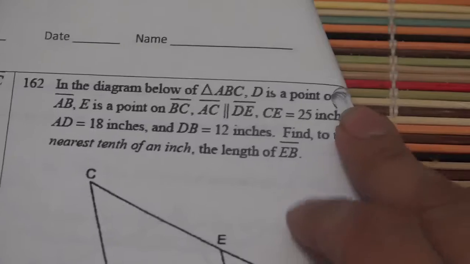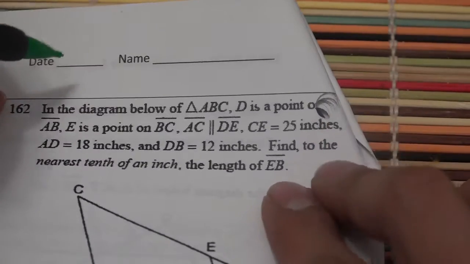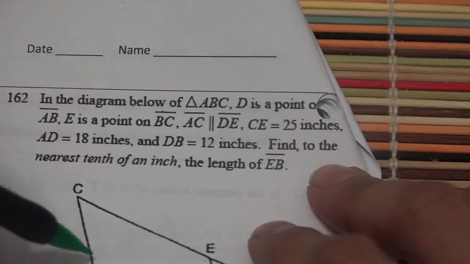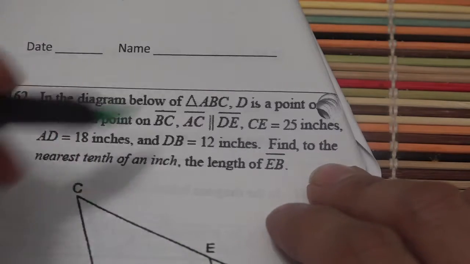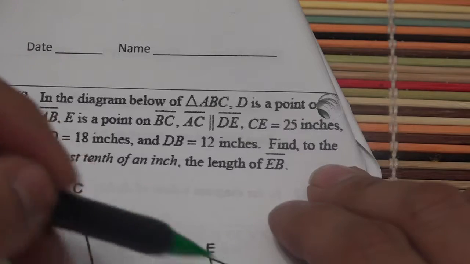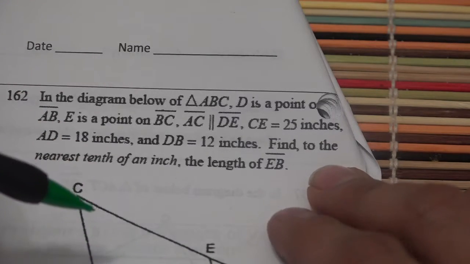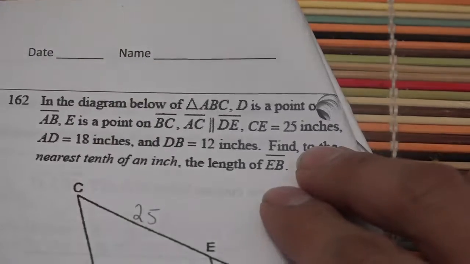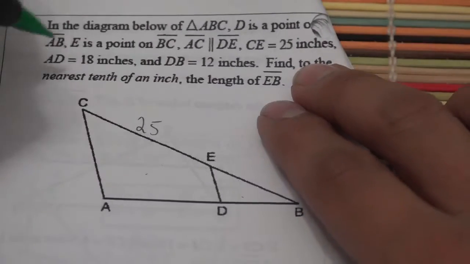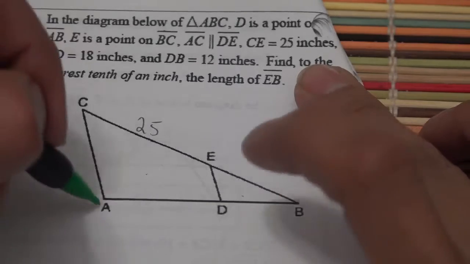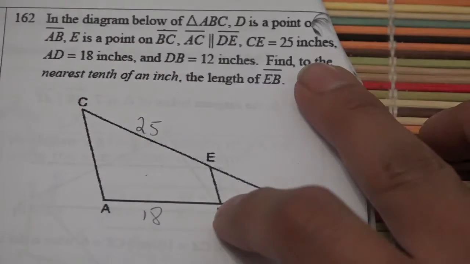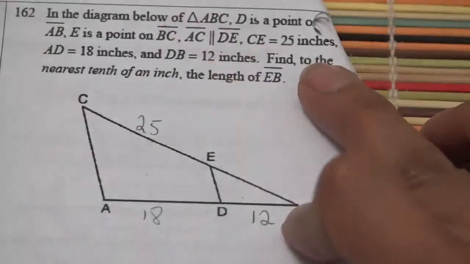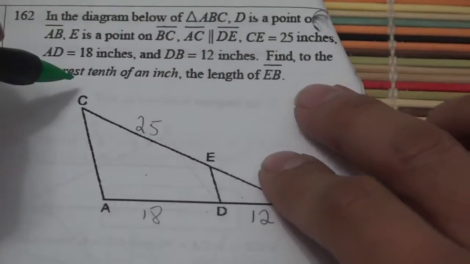And now let us do this problem. So again, side splitter theorem. If the two lines are parallel, then it forms two triangles that are proportional to each other. So let's see. CE is 25. AD is 18. DB is 12. I need to find EB.